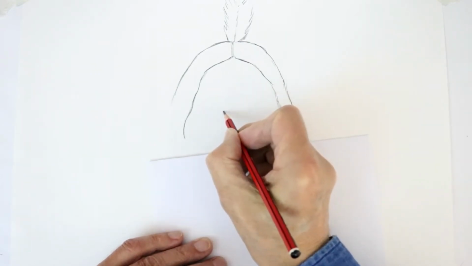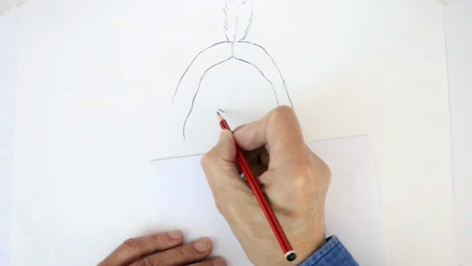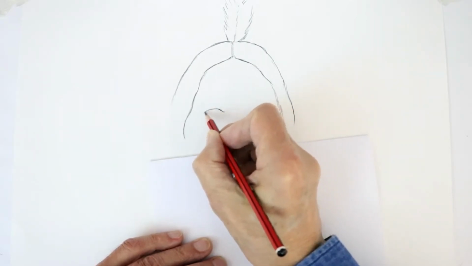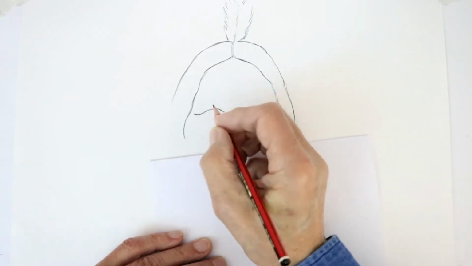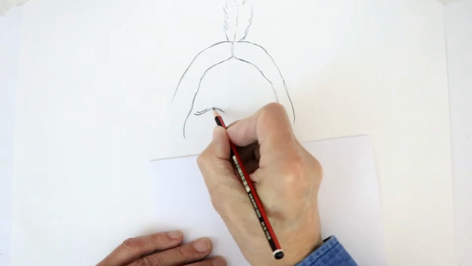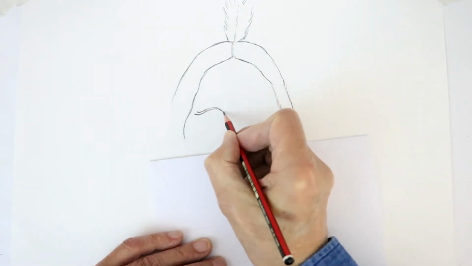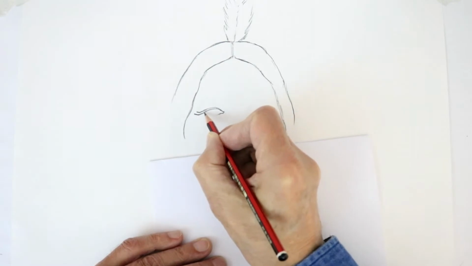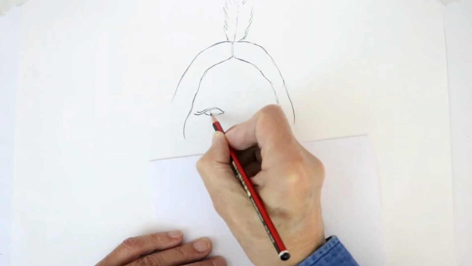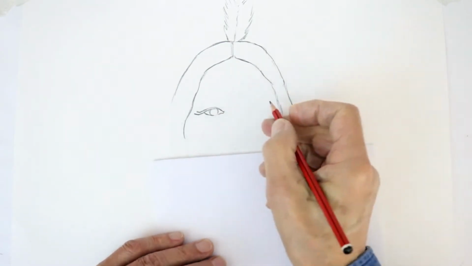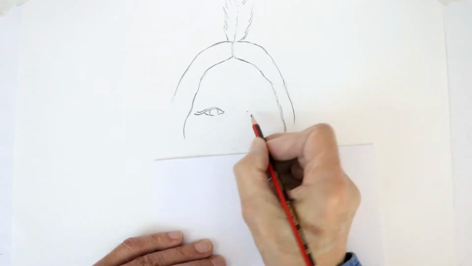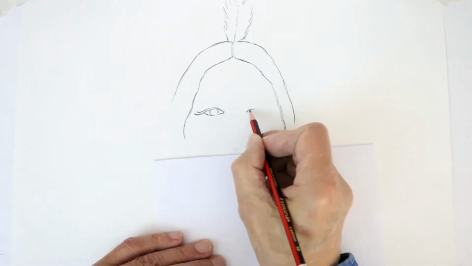A shallow curve at the top, like that, and slightly more of a curve at the bottom, like that. Very strong feature, Sitting Bull. The other eye coming in here.